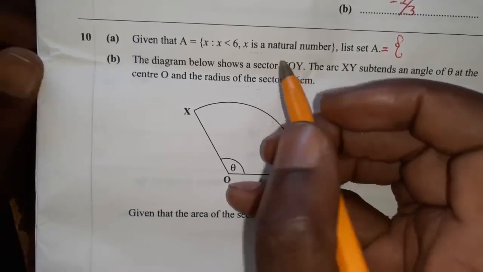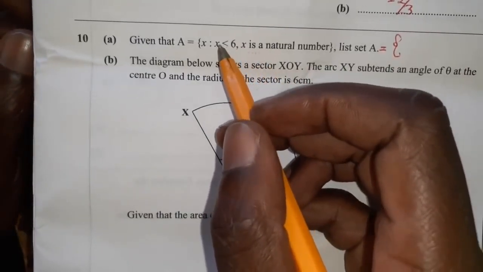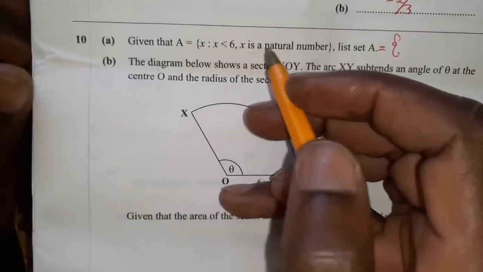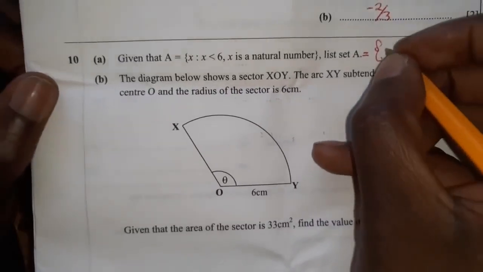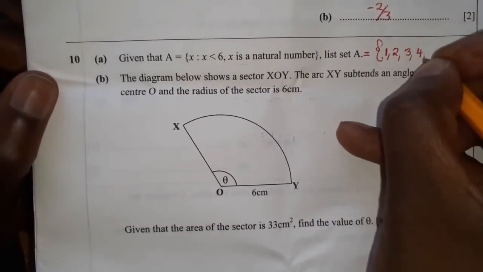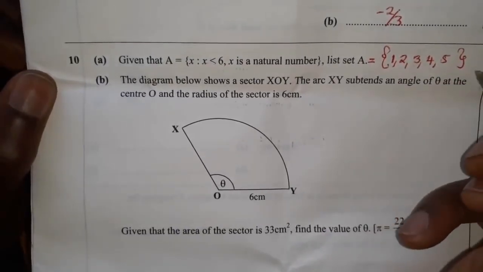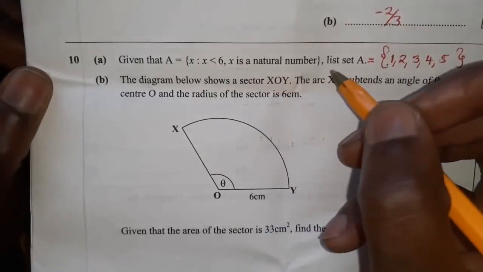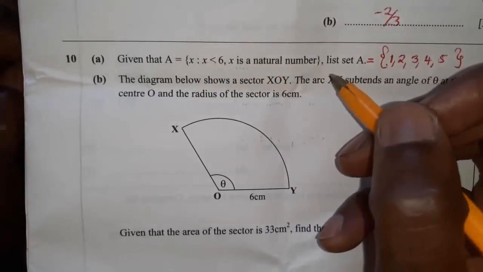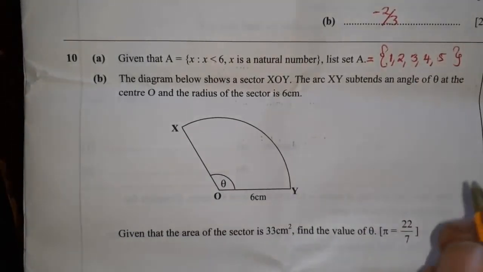Now we are looking at natural numbers that are less than 6. So we're going to say 1, 2, 3, 4, and 5. These are the natural numbers that are less than 6. So that is our answer there.